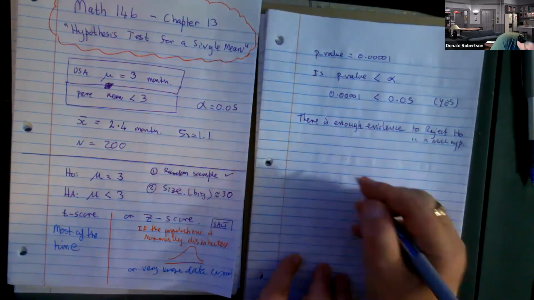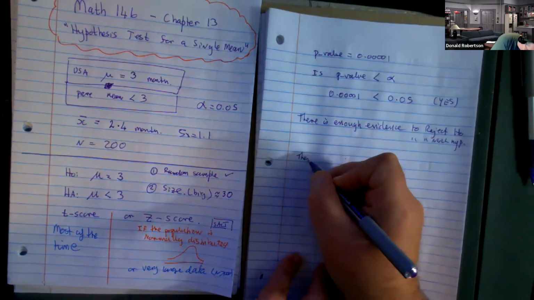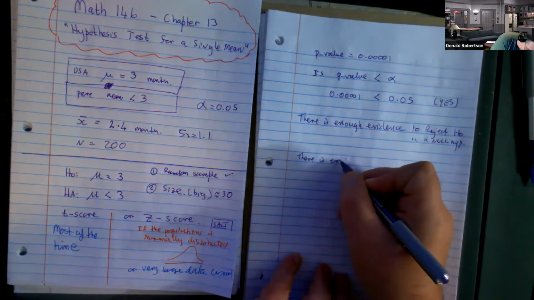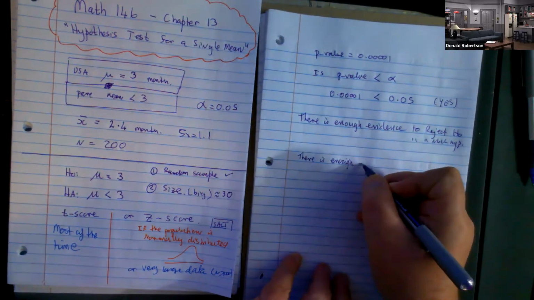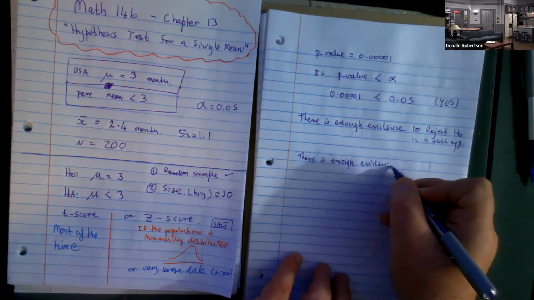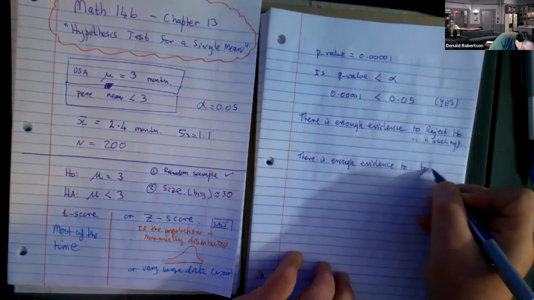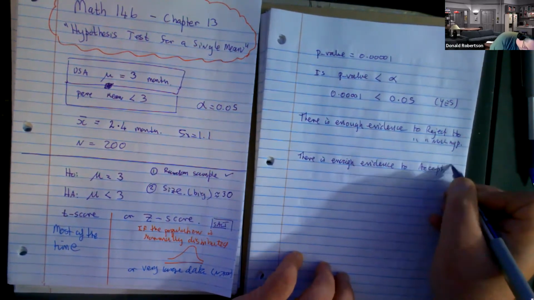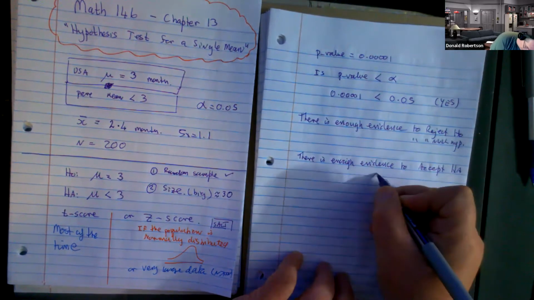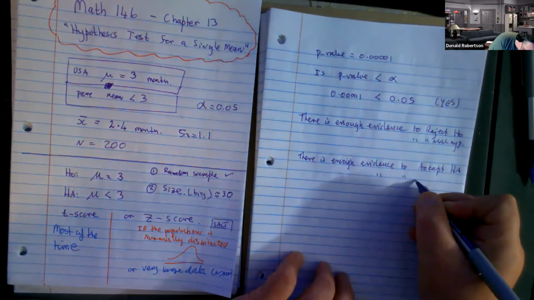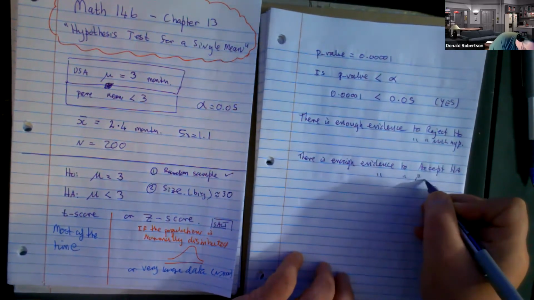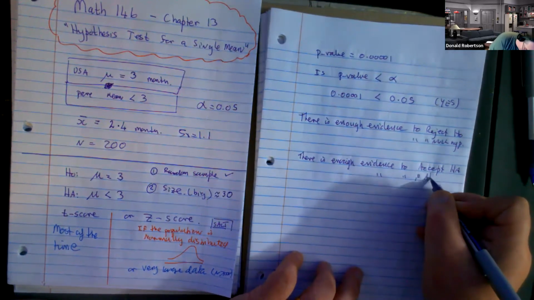That's one phrasing. There is enough evidence to accept the alternate, or to accept the alternate hypothesis.